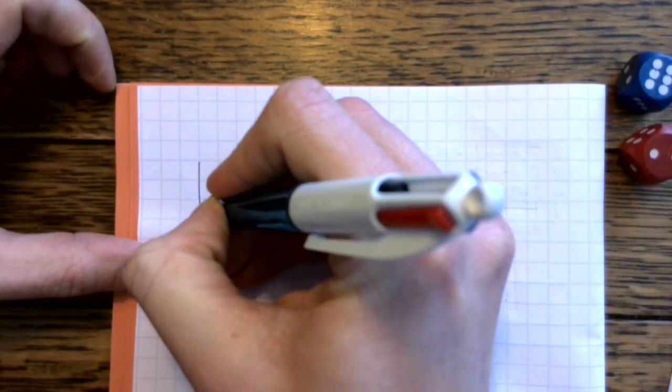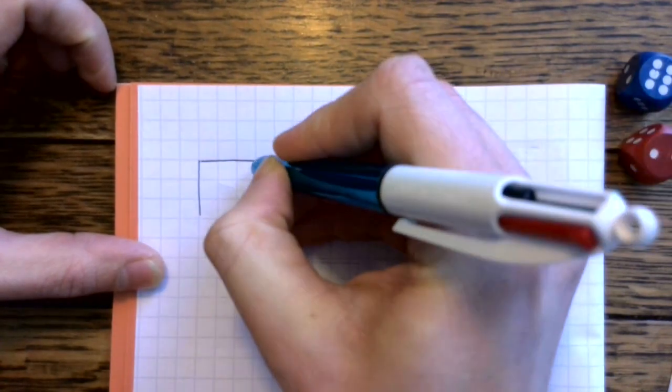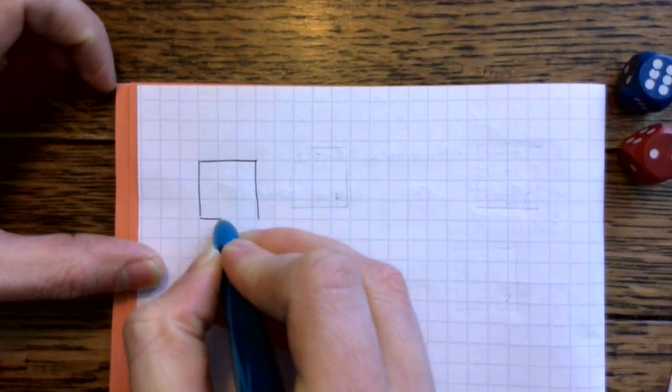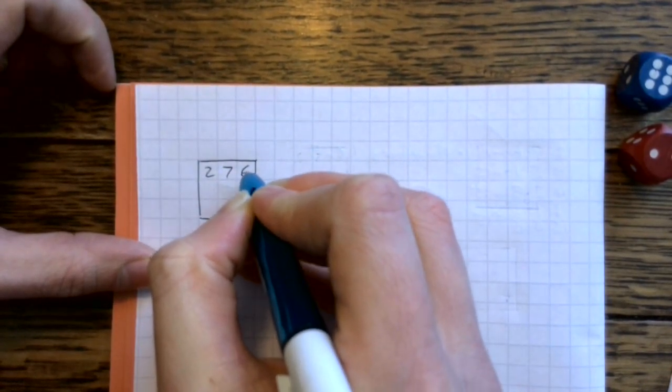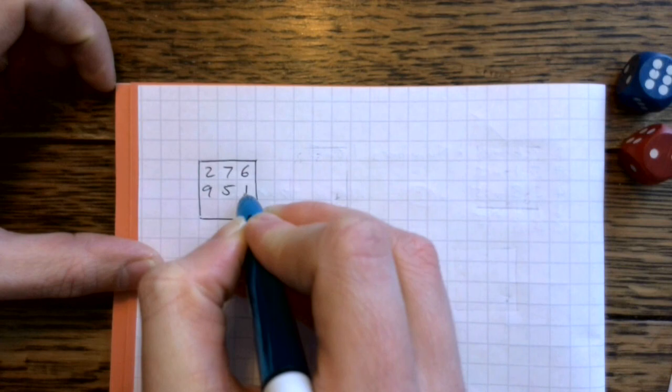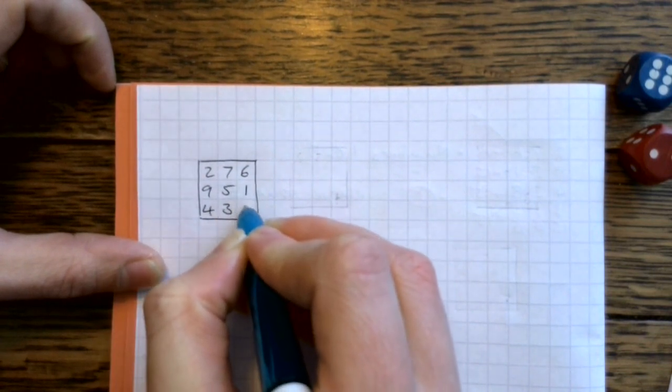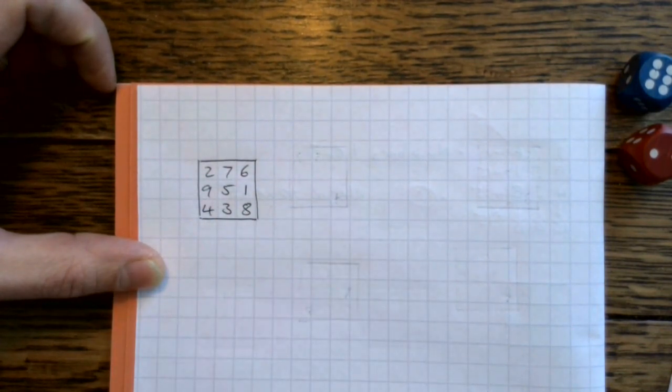I'm going to draw a 3 by 3 square for you here and put some numbers in it. 2, 7, 6, 9, 5, 1, 4, 3, and 8. Now, I haven't put those numbers in randomly. There's a reason I put them in those places. I'd like you to pause the video and figure out why I've put those numbers in those places.